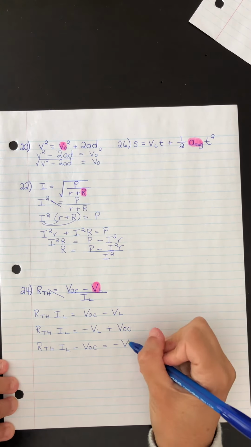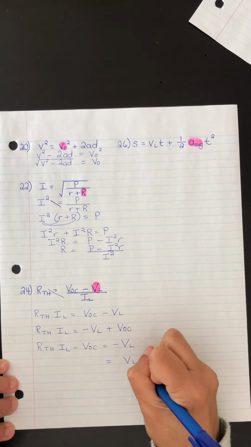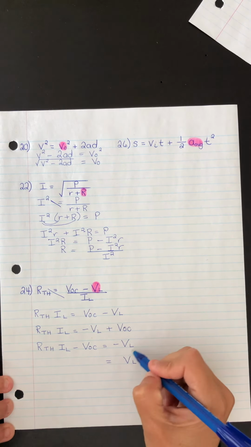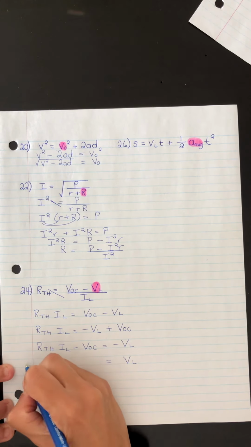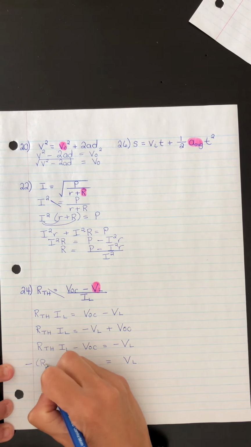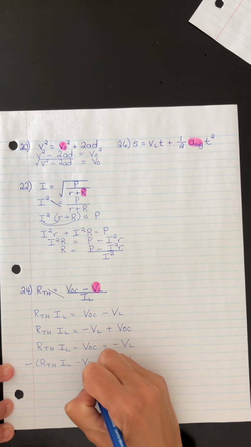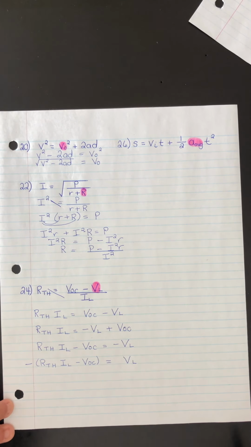Now, how do we move from negative VL to VL? We simply have to multiply both sides of the equation by -1. So we multiply the right side by -1. Now we have to also multiply the left side by -1. Now, a reminder, again, it is 2 terms and both must be multiplied by -1.